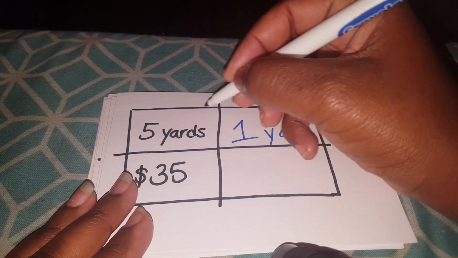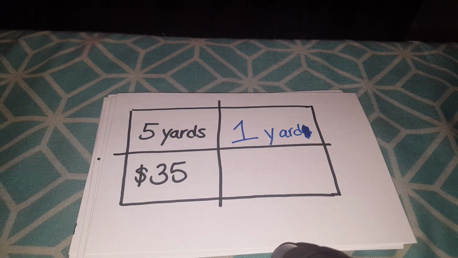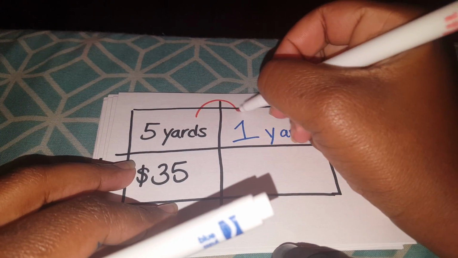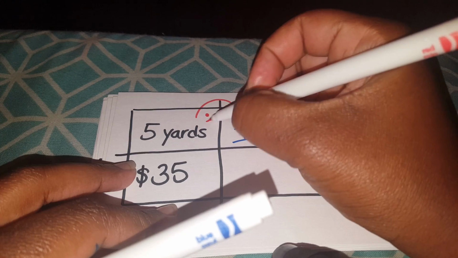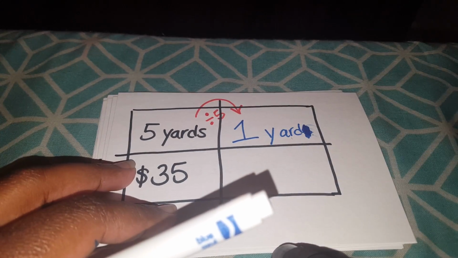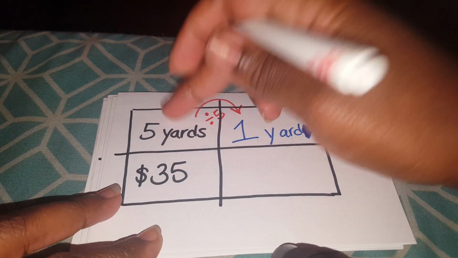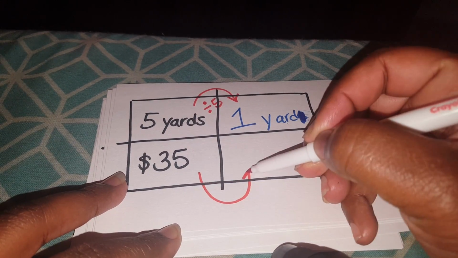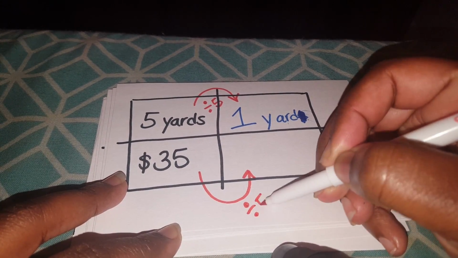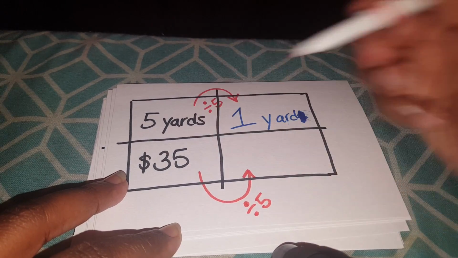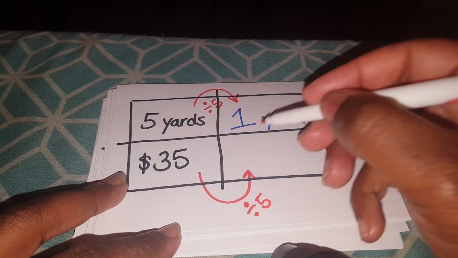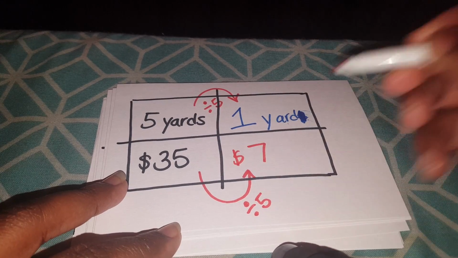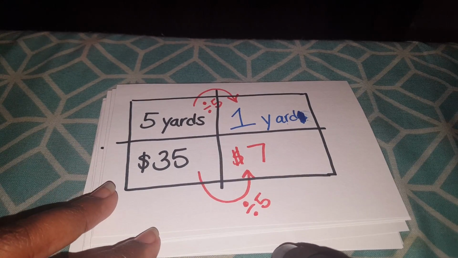So I know that to get from 5 to 1, I can divide by 5. And whatever I do to this top, I'm going to do the same thing here. Let's divide by 5. And 35 divided by 5, of course, that gives us 7. So we are making $7 per yard.